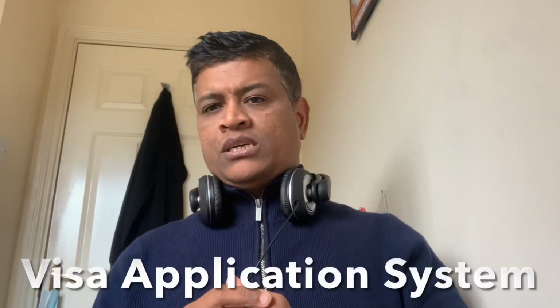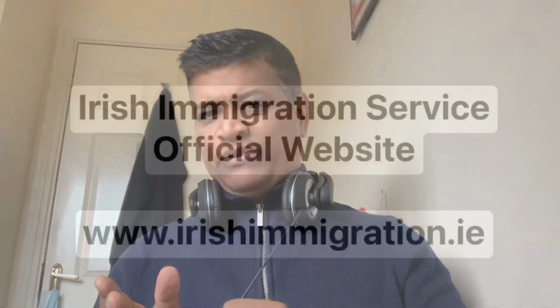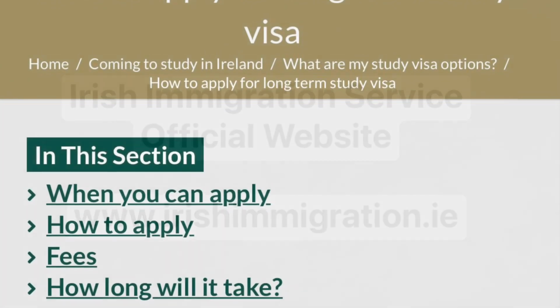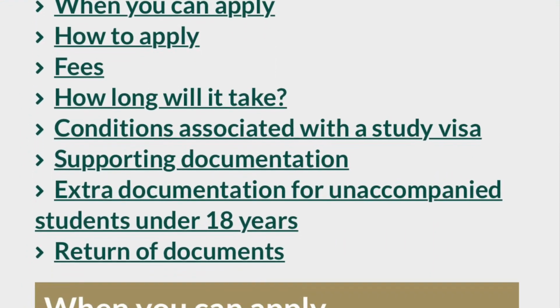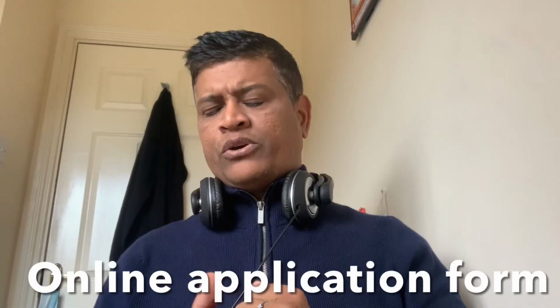Third one, after you select your particular university and course, and after your English exam, you have to study the student visa process. Specifically in Ireland, everything is online, so you can go through the official Ireland website, which I will share with you. Please go through there, and there are a lot of documents you have to prepare.